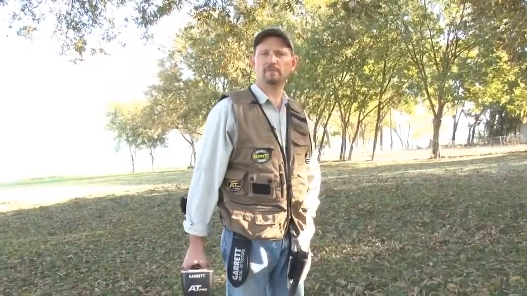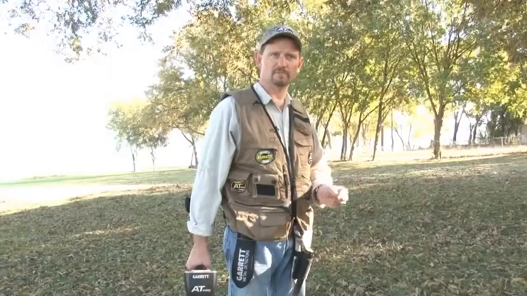So there we've listened to three different targets and the tones they make in both the standard mode and also in the Pro mode. And then we also used the iron audio to come back over and check the iron content of one of the items that may or may not have been a junk item. So you heard the differences between those modes and then the ability to spot check one of your target items.